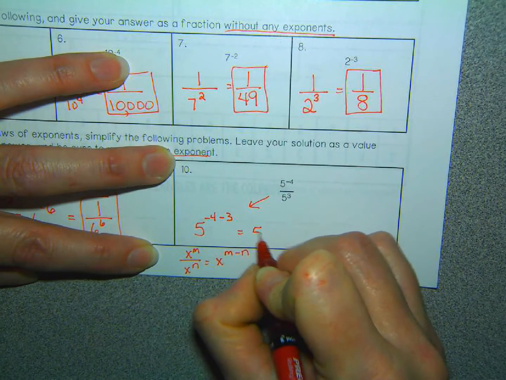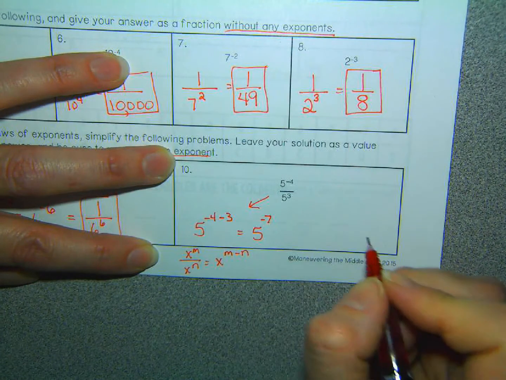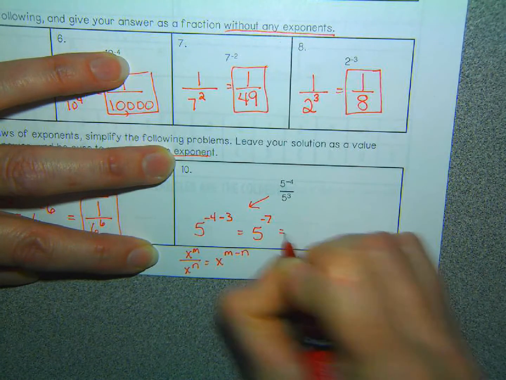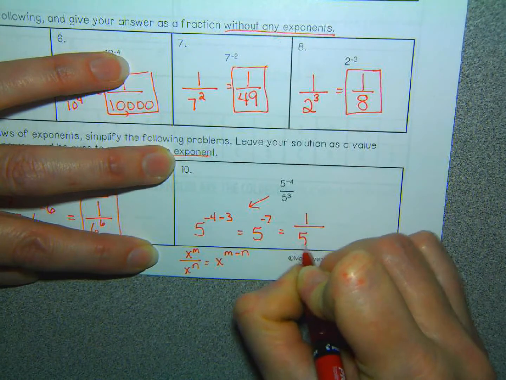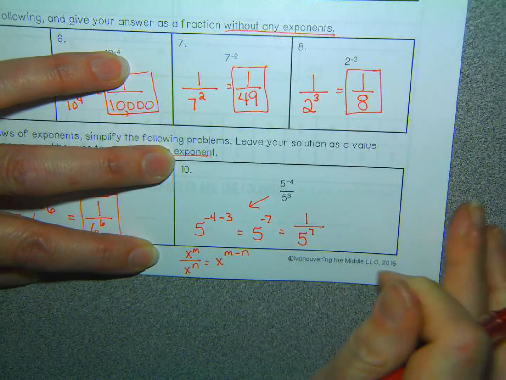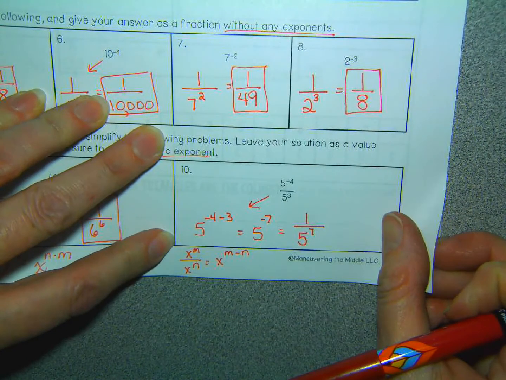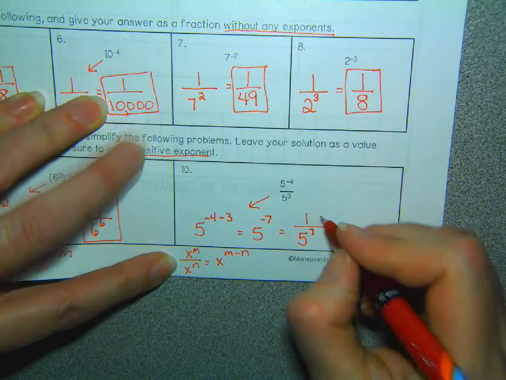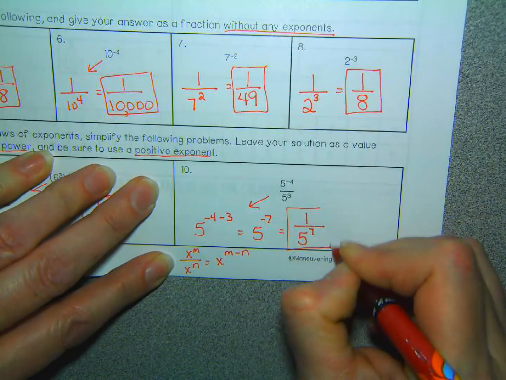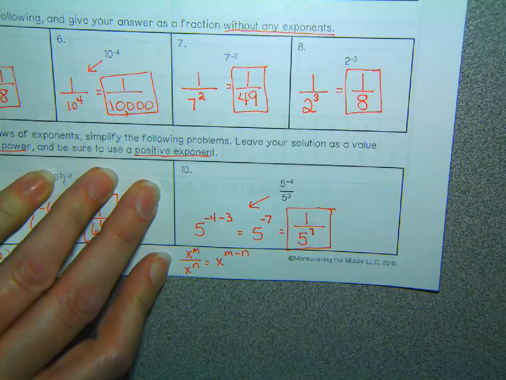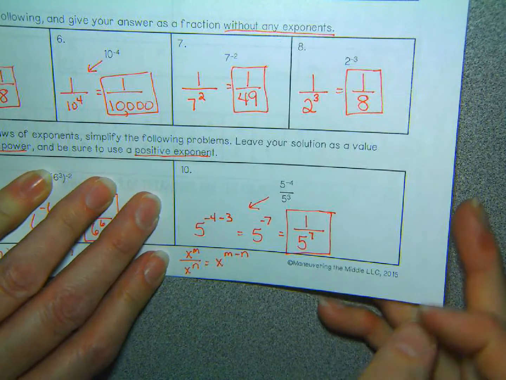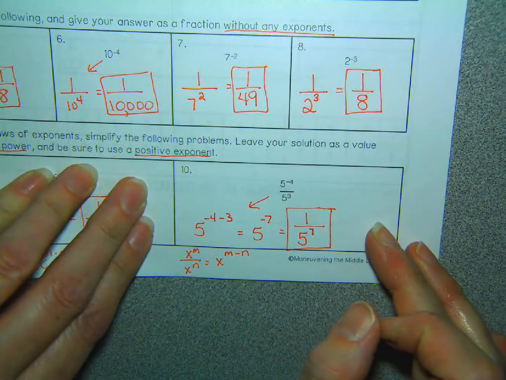So that is 5 to the negative 7. And that is 1 over 5 to the 7th. And we aren't going to go any further because they ask us to leave that as a value raised to a power with positive exponents only.